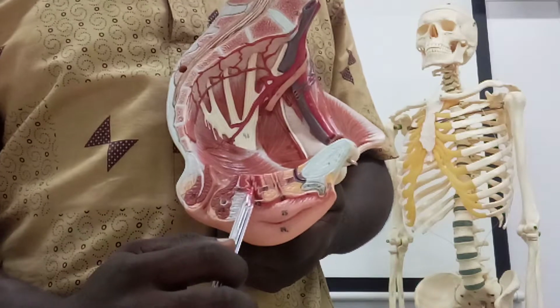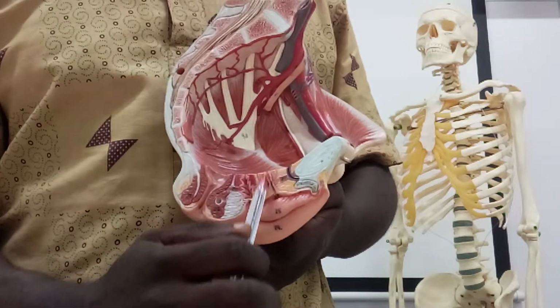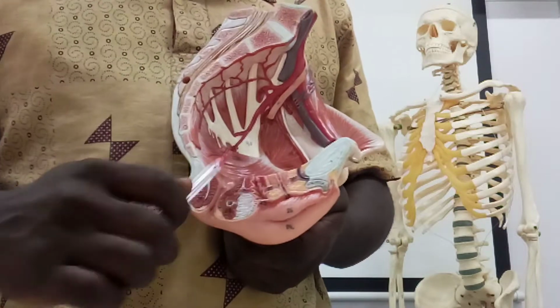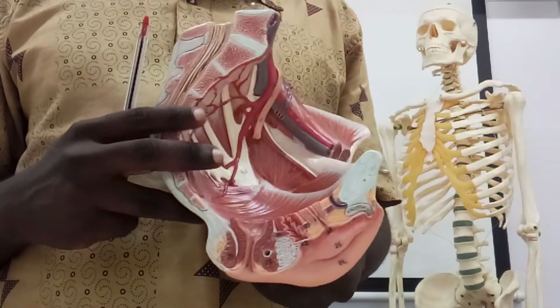Then, in the middle portion, we are going to have the vagina. There's a female specimen. And then of course, this is the urethra. So we are going to look at some important aspects as far as these muscles are concerned.